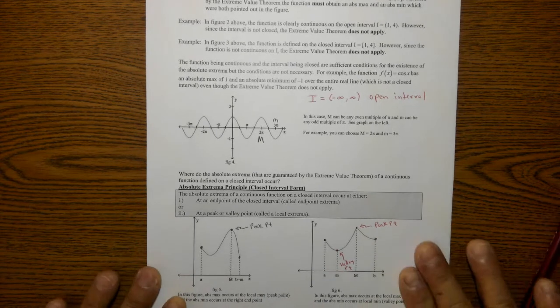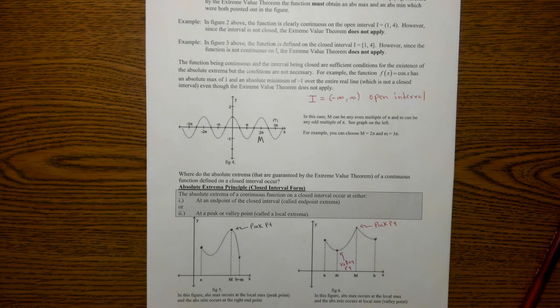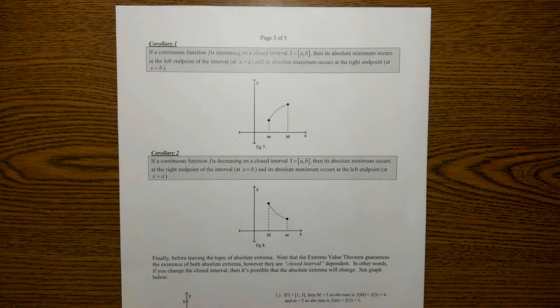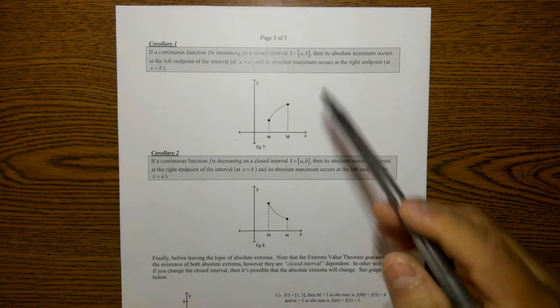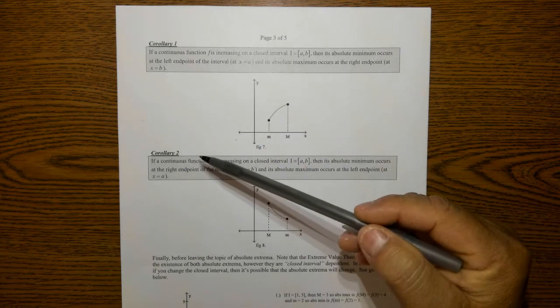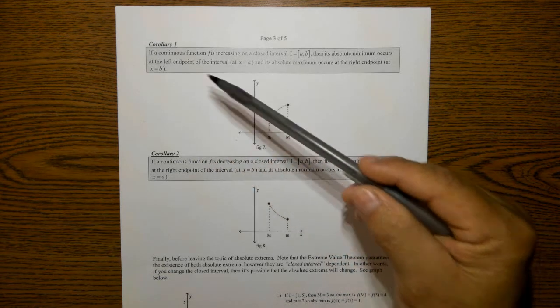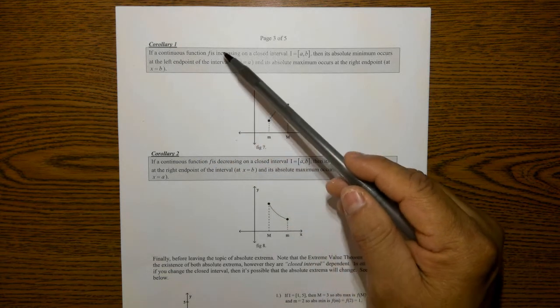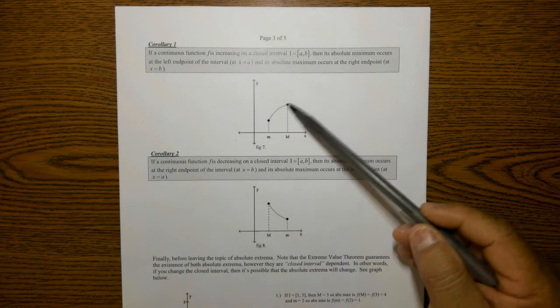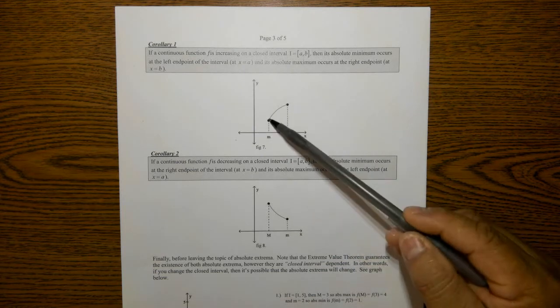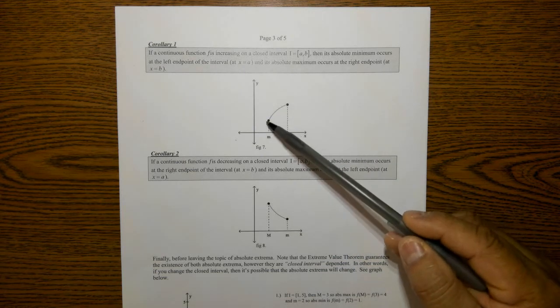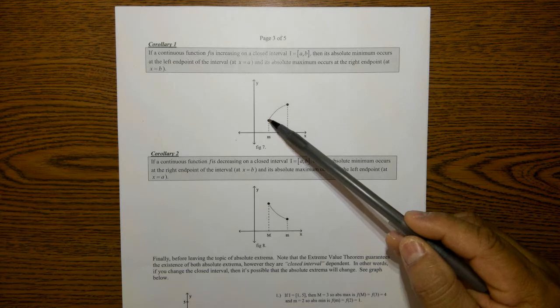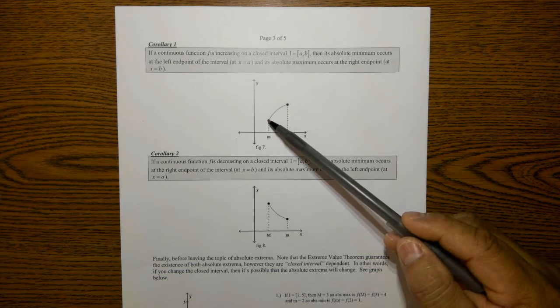Okay, so let's go on to some quick and obvious observations. The first corollary says that if a function is increasing on a closed interval, here it is, I've got the function rising going from left to right.